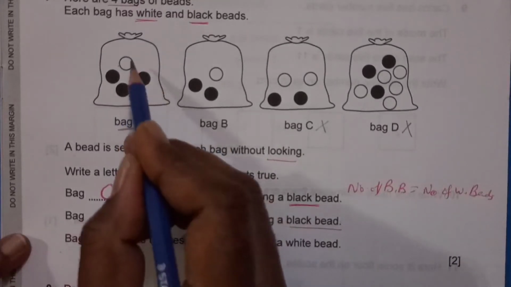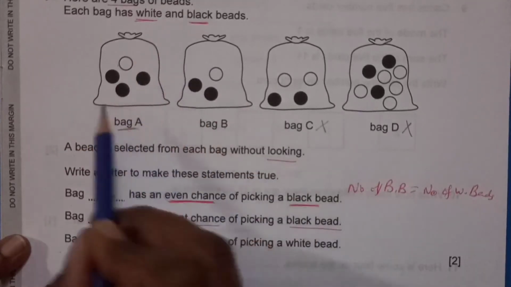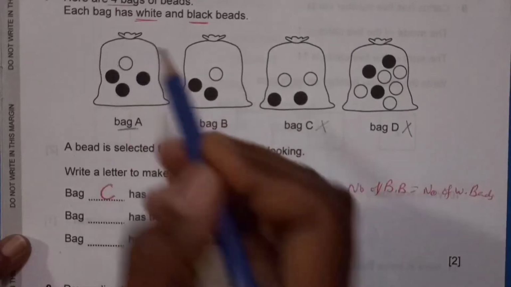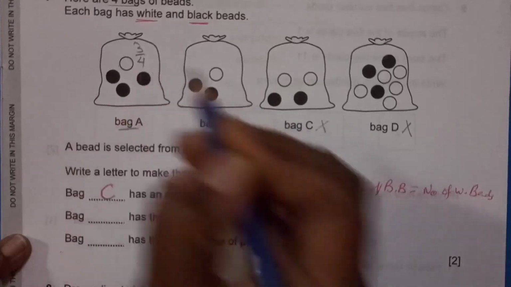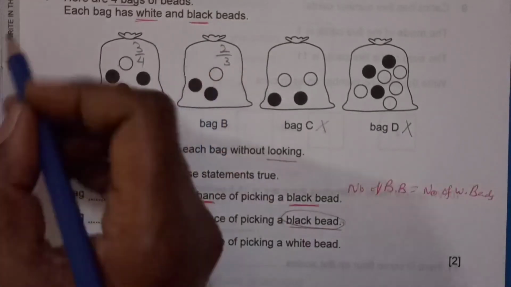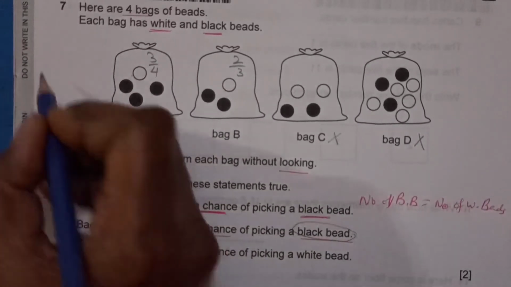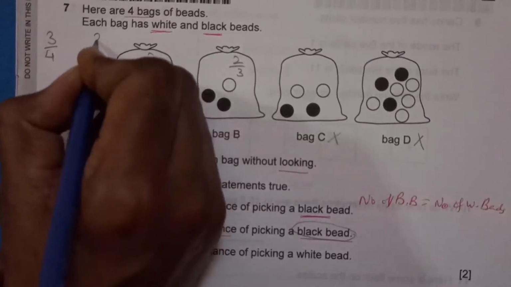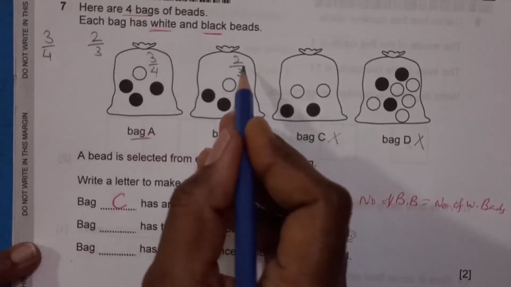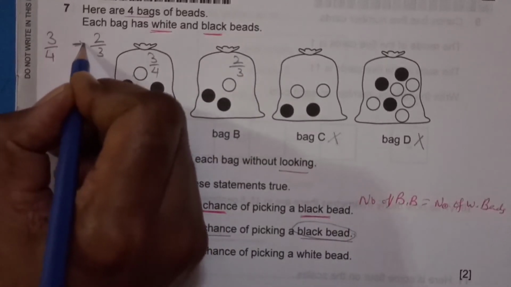Now for this one, the possibility of getting a black bead is 3/4, and here it is 2/3. Now which one is greater? We need to compare 3/4 and 2/3. Either you can convert them into decimals or you can make the denominators the same.